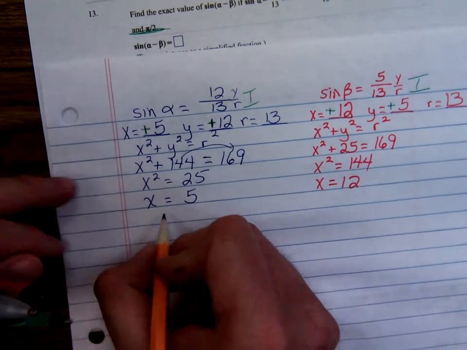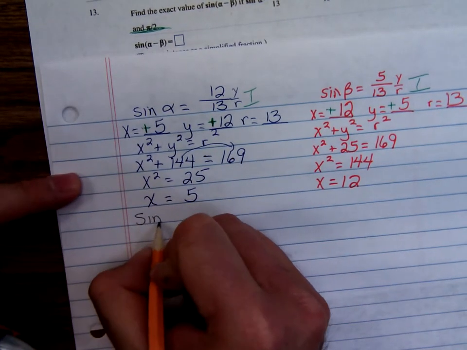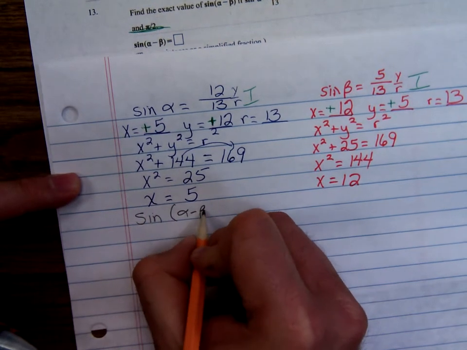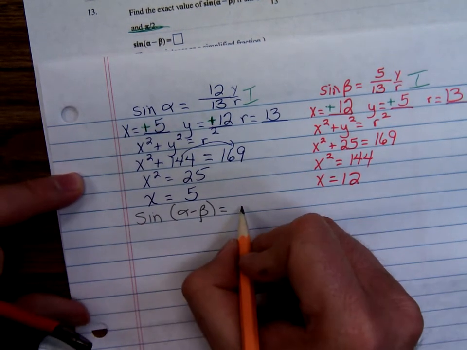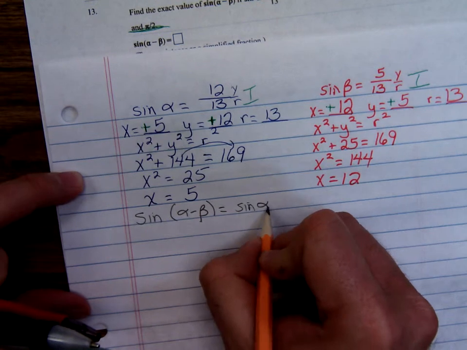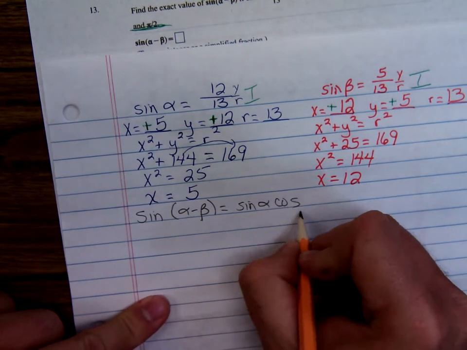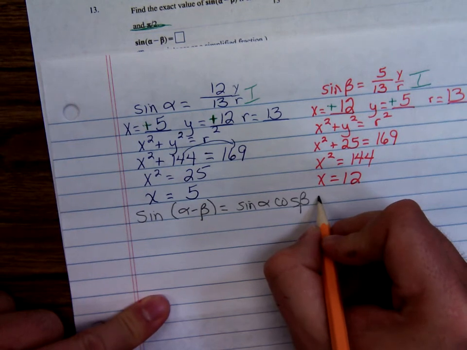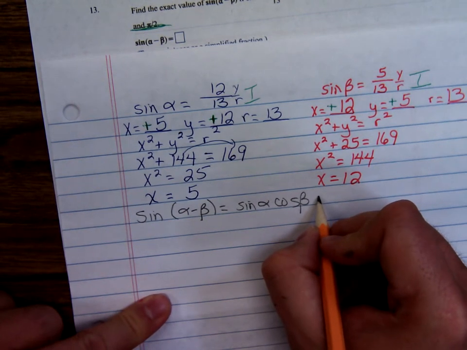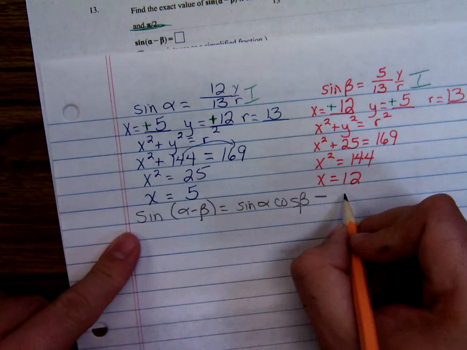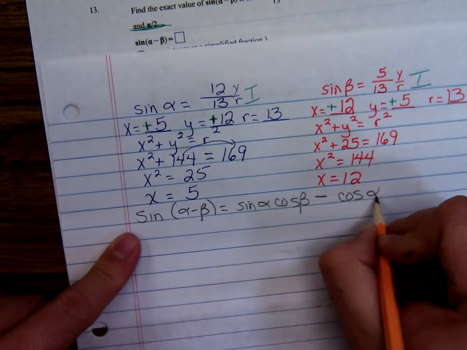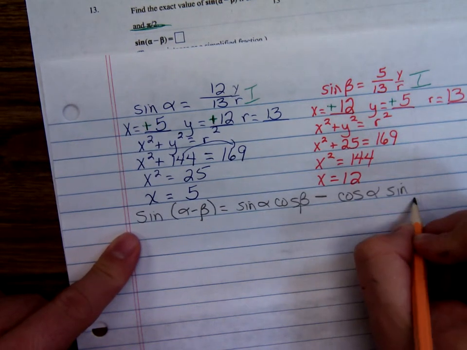Well, we're trying to find sine of alpha minus beta. So that's sine, what's that little pattern? Sine, cosine, same or change? What am I going to do? Same. Sine, cosine, cosine, sine.